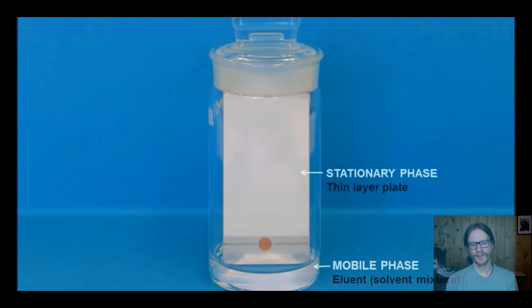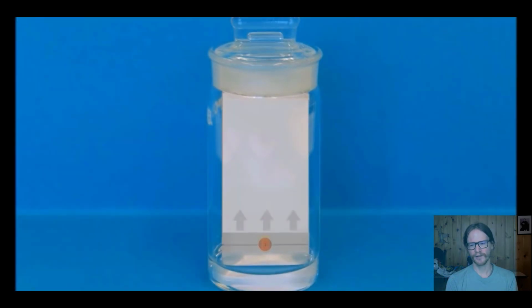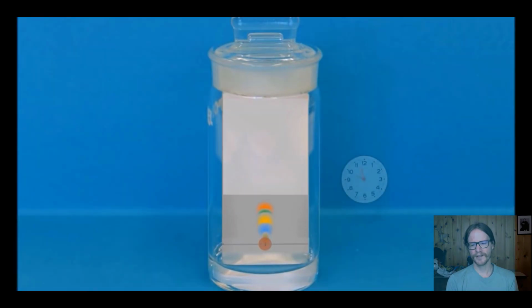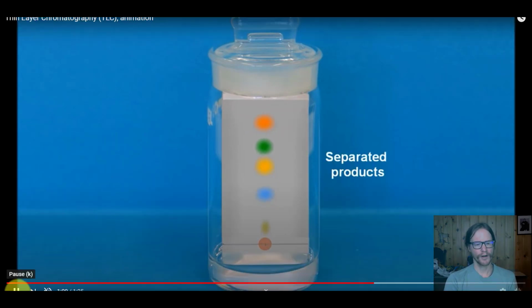This is sealed just to prevent changes in volume of your solvent. So here goes the mobile phase. It's sometimes called the eluent, as you saw here. And then you can start to see the partitioning of all of the different colors. These are colored products over time, which gives you a sense for where you are in your reaction.